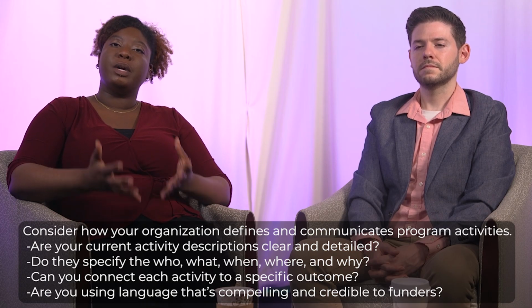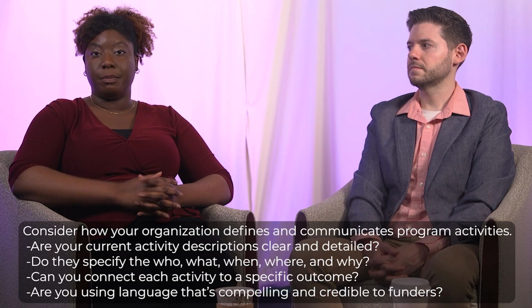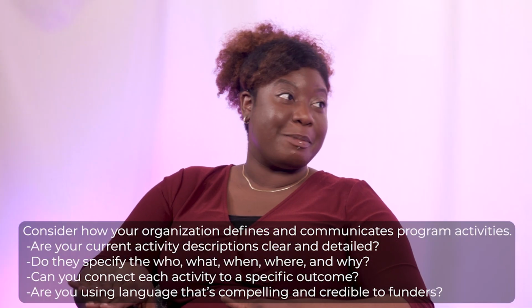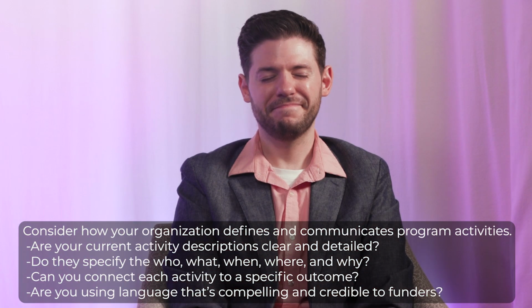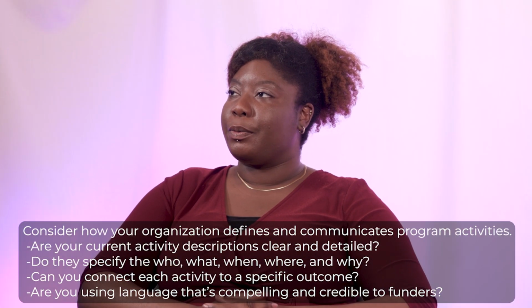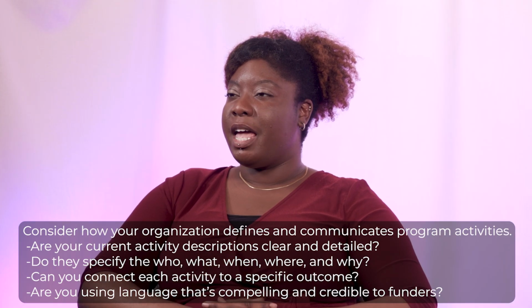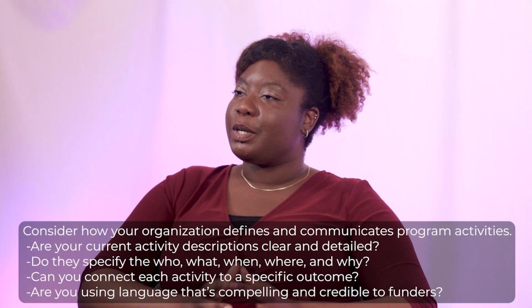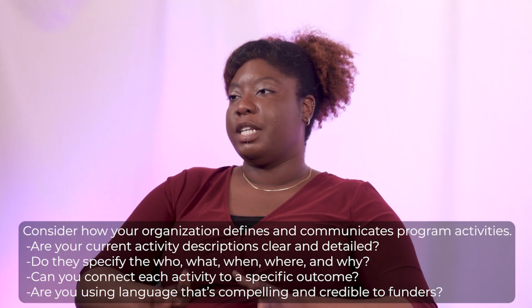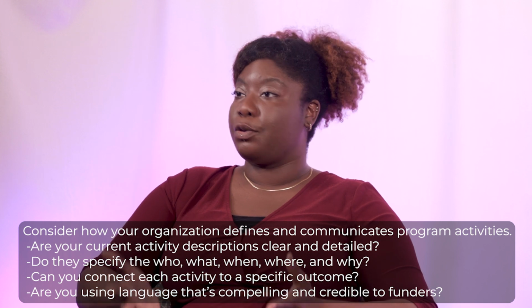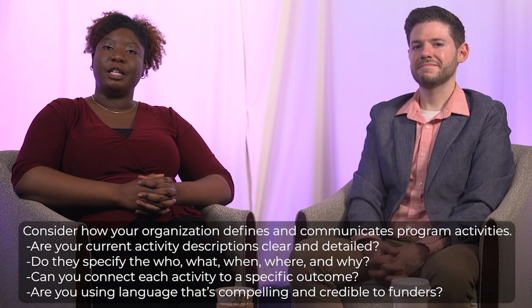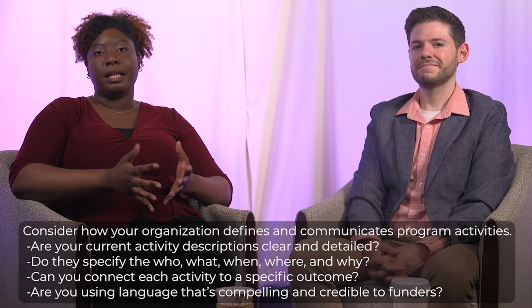And then lastly, can you connect each activity to a specific outcome? Because those outcomes are not the same as outputs, as we've so thoroughly talked through in this module. And so, again, make sure you're sharing resources amongst one another, but also make sure you're taking the time to be mindful for the next grant that you're going after, specifically using that language that's compelling and also credible to the funders that you have in your sights.